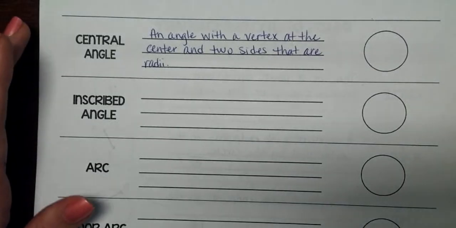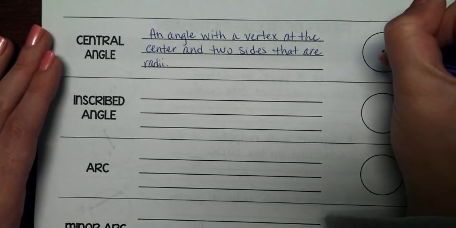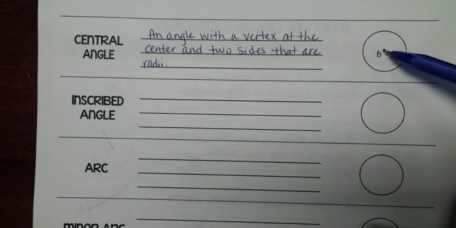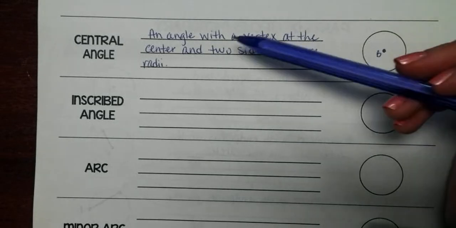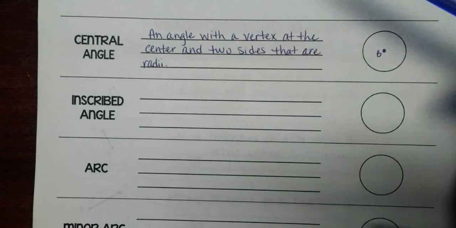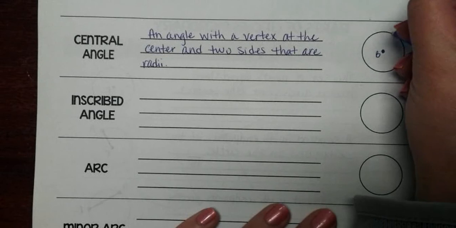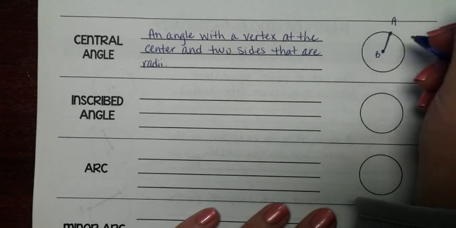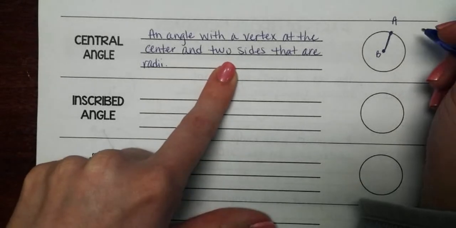So I'm going to have my center point here. I'm going to call it point B. Now it says that this is going to be my vertex and my 2 sides are going to be both radii. So I'm going to create 2 radii. So I'm going to create one here. I'm going to call this point A and I'm going to connect it to the center point. I just created a radius. Now I've got to create another one because both the sides are radius. So I'm going to create another radius.